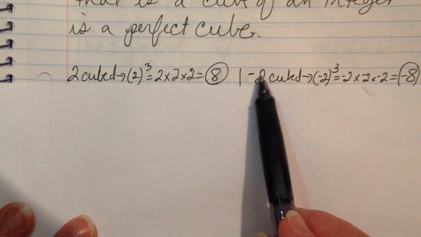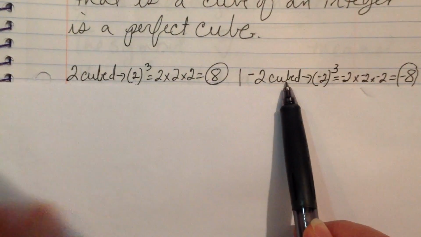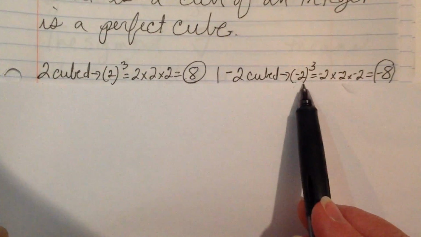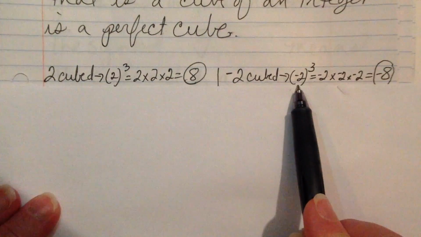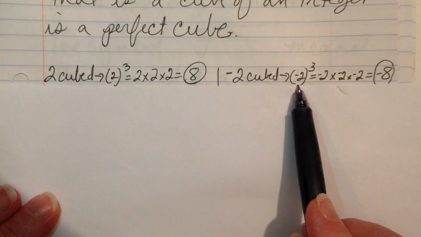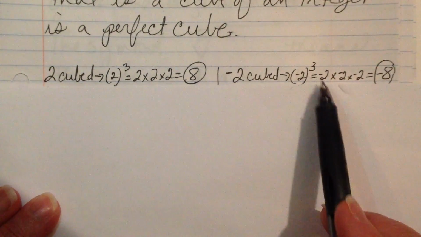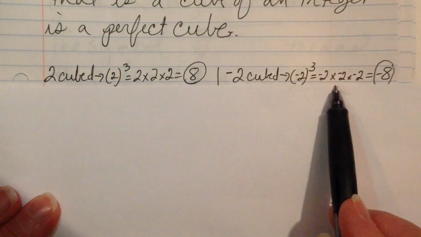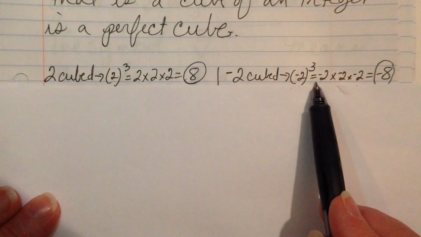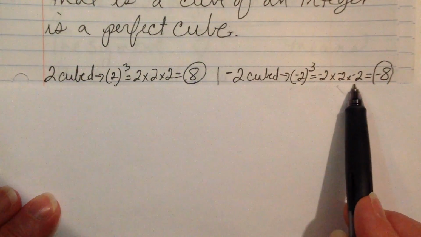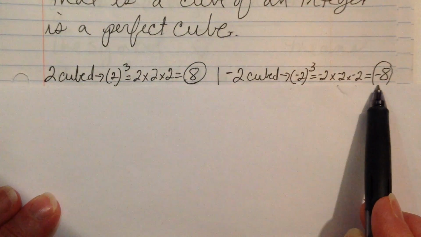Let's also take negative 2 and cube it. Putting negative 2 inside the parentheses. If you put this in your calculator, you will have to put parentheses. Negative 2 cubed is the same thing as writing negative 2 down 3 times and multiplying negative 2 times negative 2 times negative 2. You get negative 8.